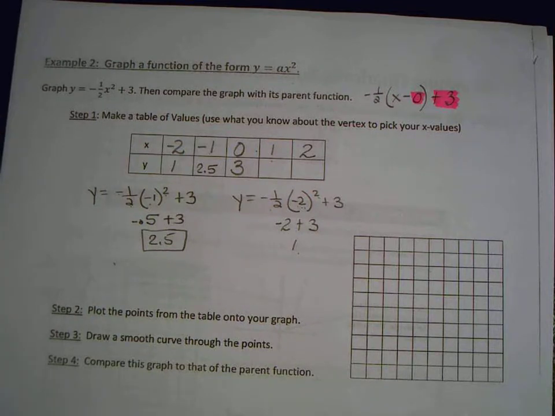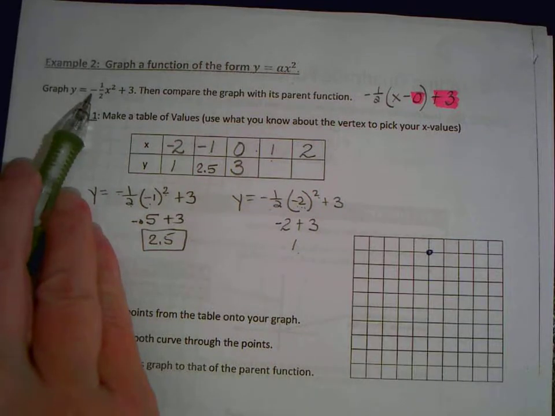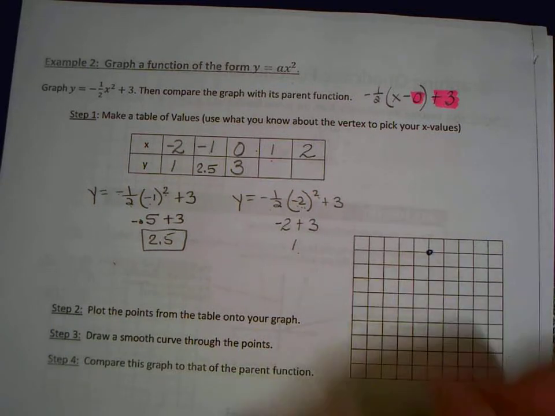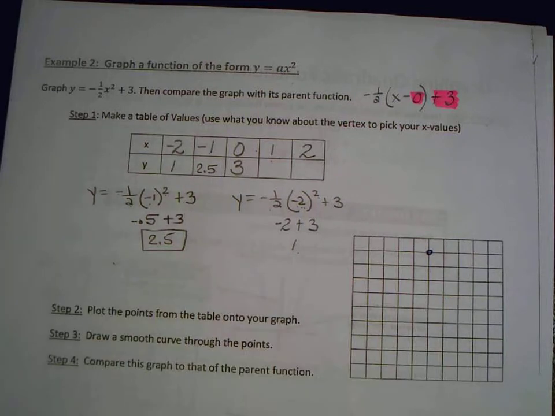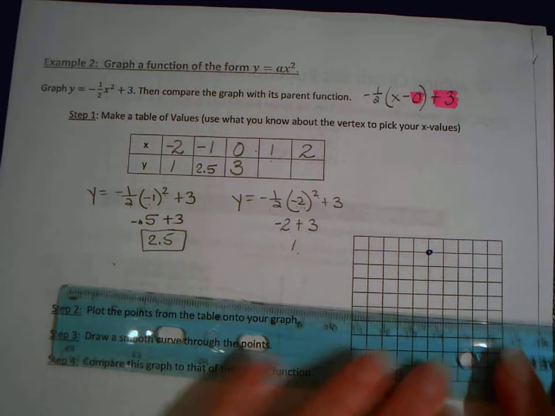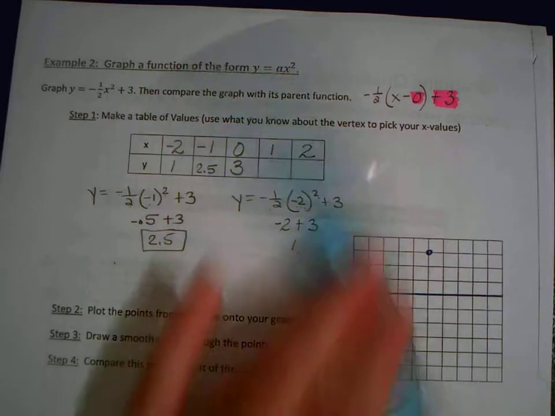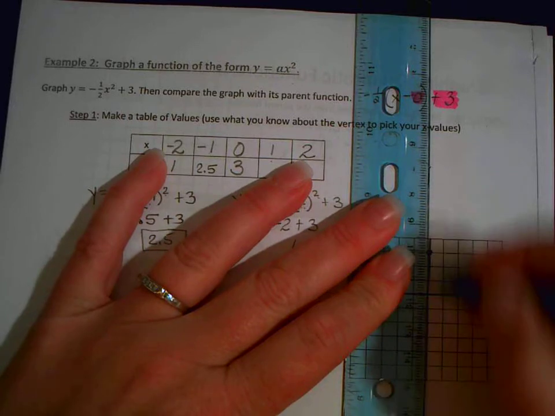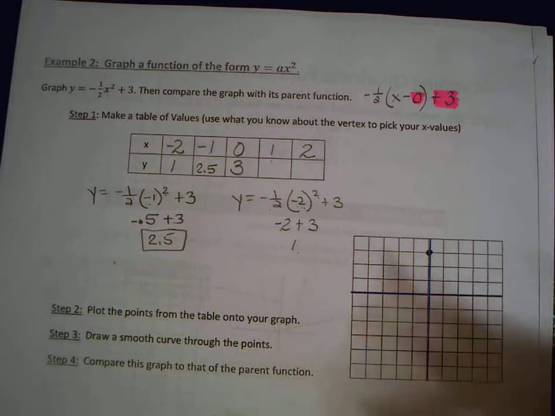Now let's draw the graph. You know your vertex is 0, 3. If that's your 0, 3, it opens down. How do I know? Because there's a reflection out front, so I know it opens down. That's up 3. So I'm going to make my axes here. That's my x-axis, and I'm going to make my y-axis here. If 0, 3 is my vertex, then I'm going to plot the points.